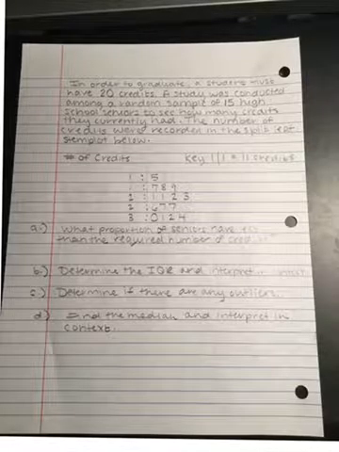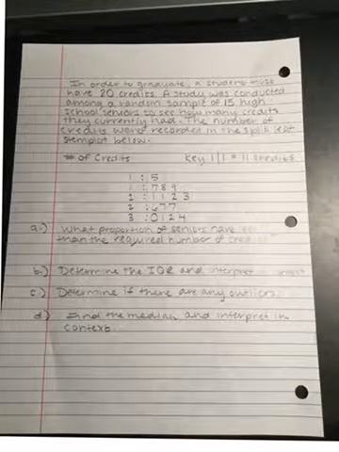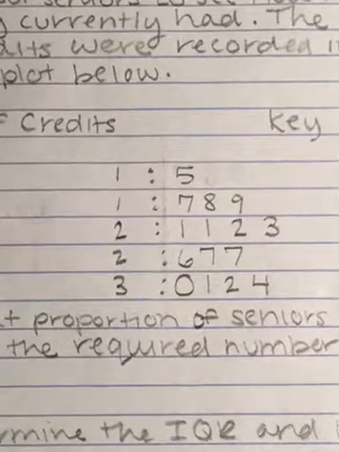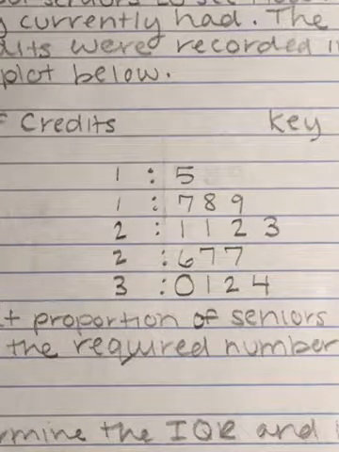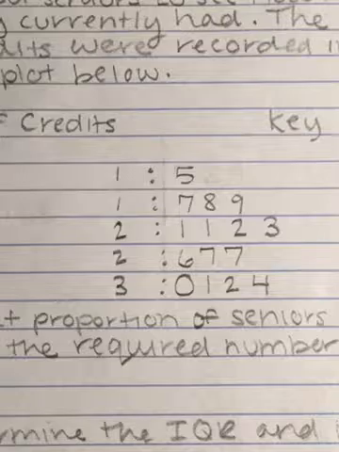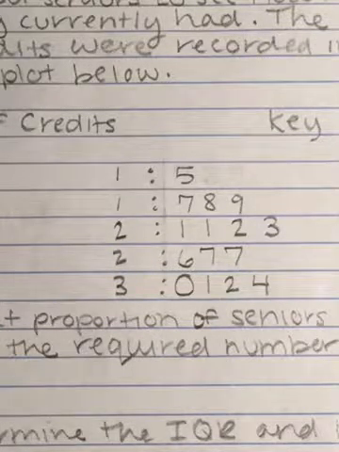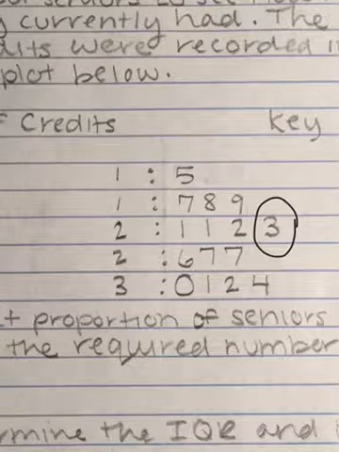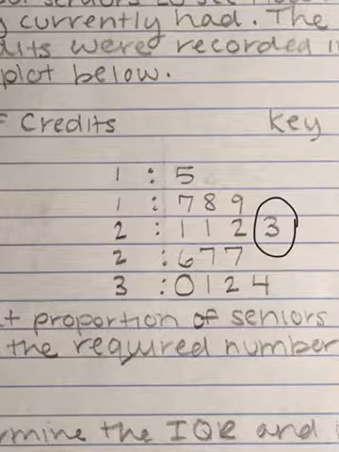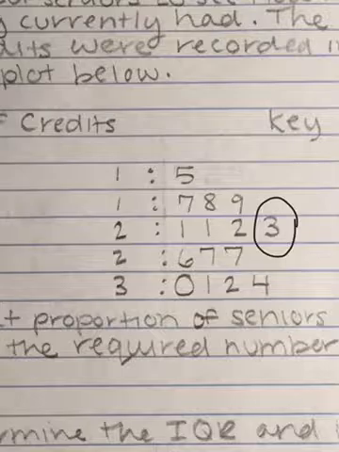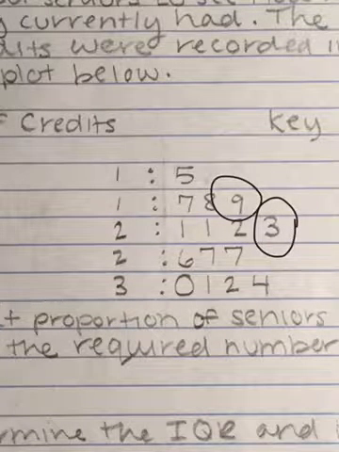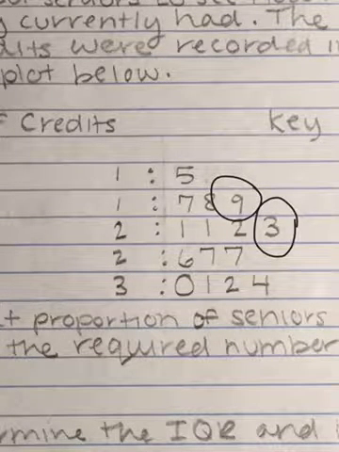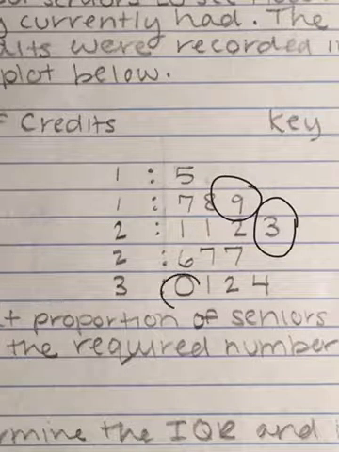Moving on to part B, we need to determine the IQR and interpret it in context. We are told that there are 15 values, so the median will be the 8th value, so that there are 7 values on one side and 7 values on the other side. So when we count this out, the 8th value will be 23. And then if we look at Q1 and Q3, Q1 would have to be the 4th value, which would be 19. And then Q3 would have to be the 12th value, which would be 30.